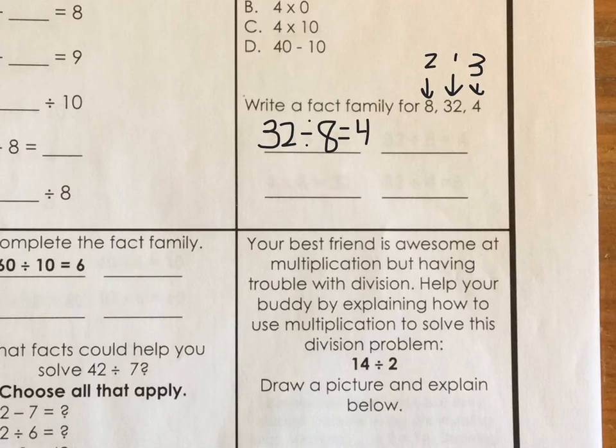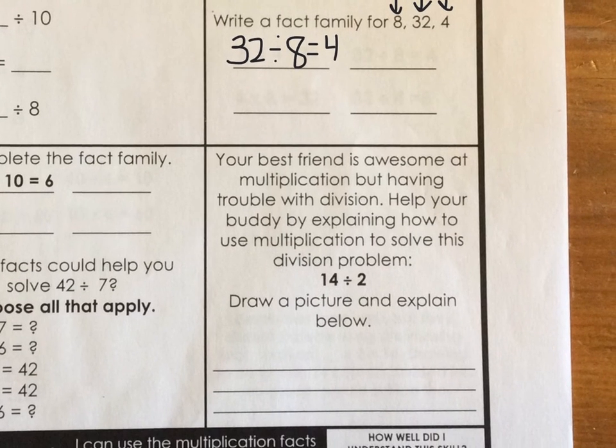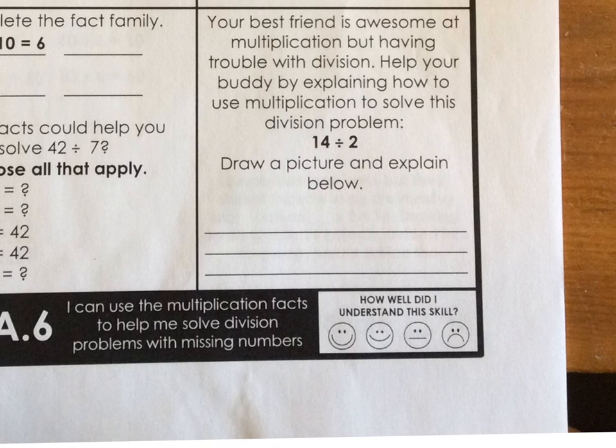The last question says, your best friend is awesome at multiplication, but having trouble with division. Help your buddy by explaining how to use multiplication to solve this division problem: 14 divided by 2. It says draw a picture and explain below. So how could your buddy figure this out? Below, I want you to write your answer.